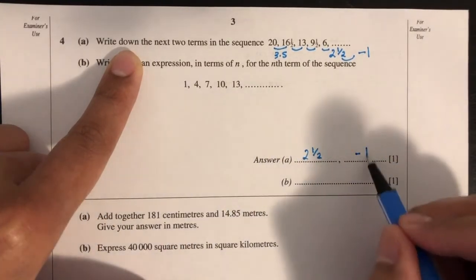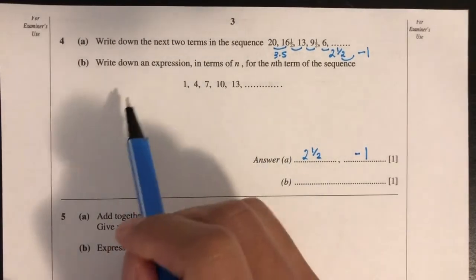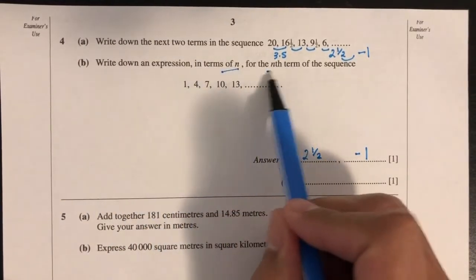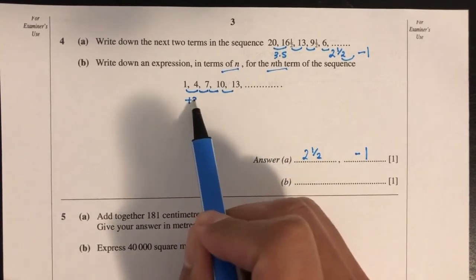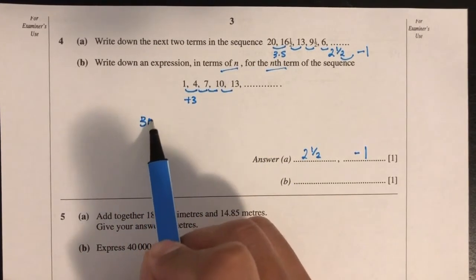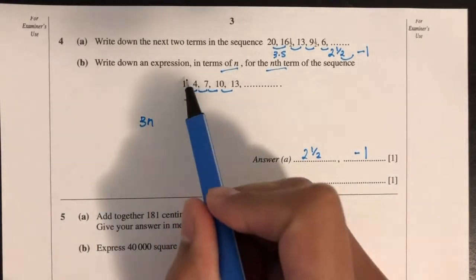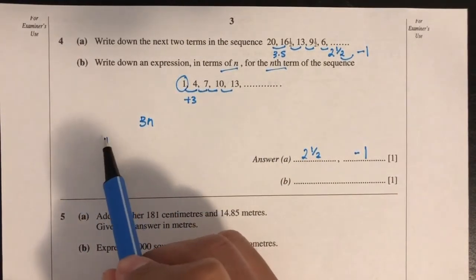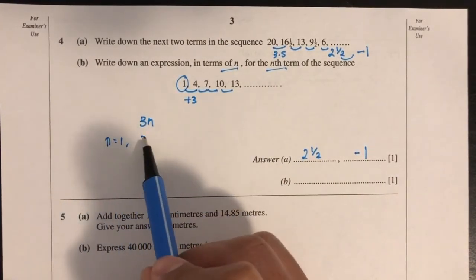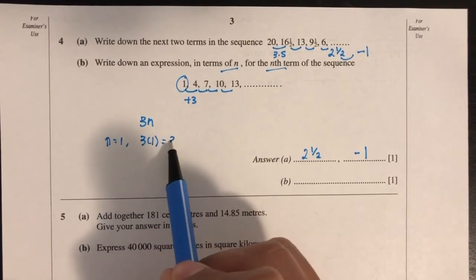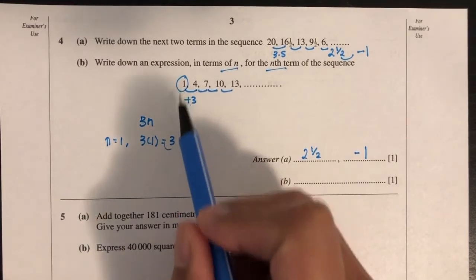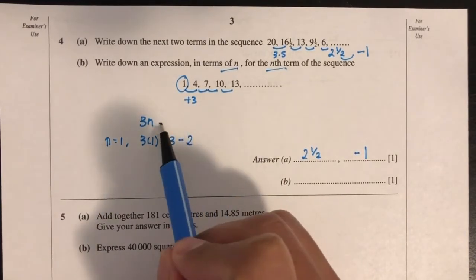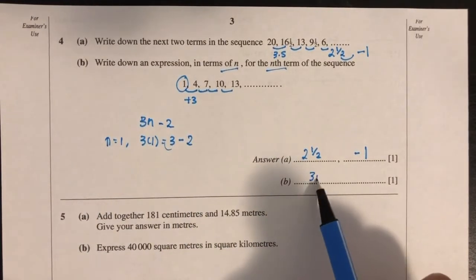And for this one, write down an expression in terms of n for the nth term. So every term is increasing by the same number, which is plus 3. So we write down 3n to begin with. Now we know the first term is 1. So let's say if n equals 1, that will be 3. So now 3 and 1, it is not the same. How do you make 3 become 1? You have to minus 2. So your nth term becomes 3n minus 2.